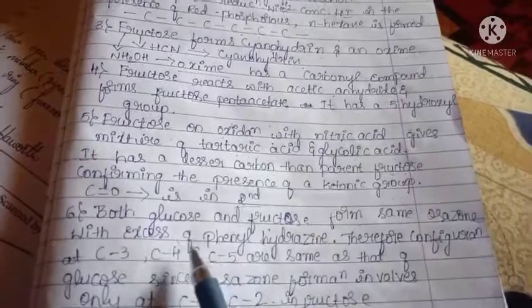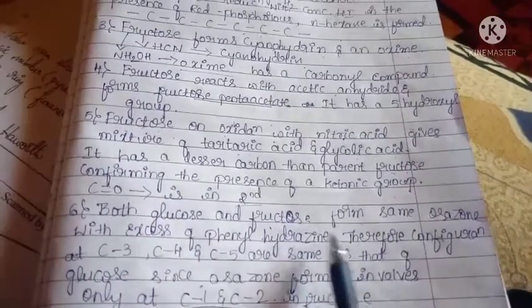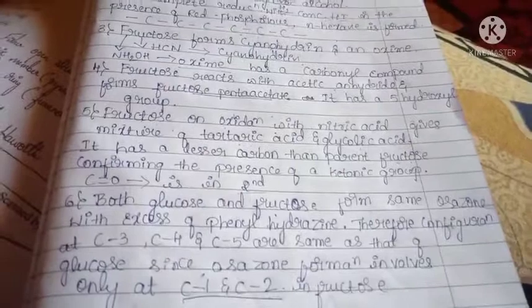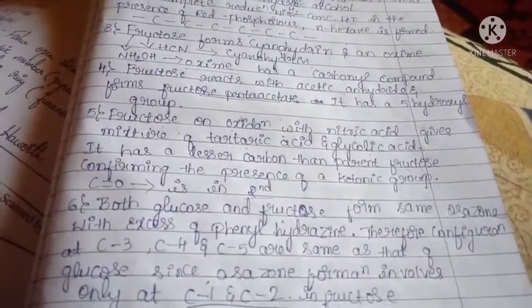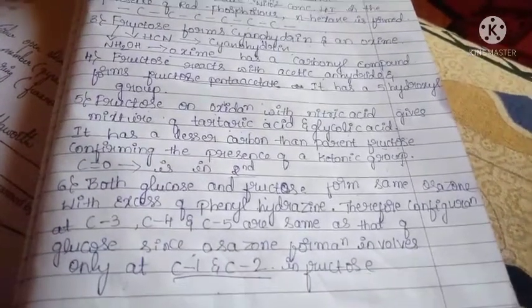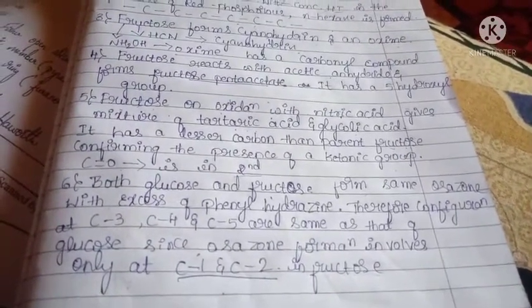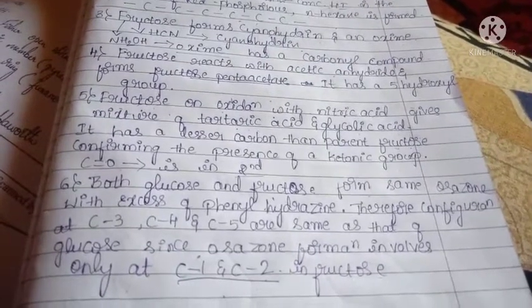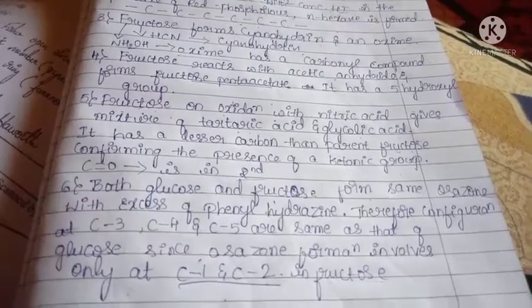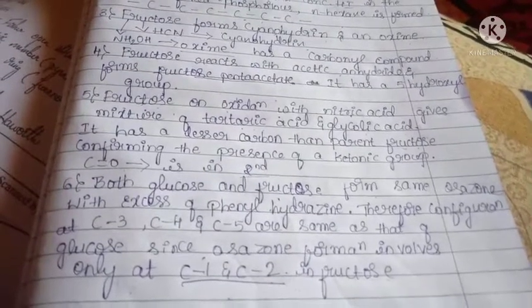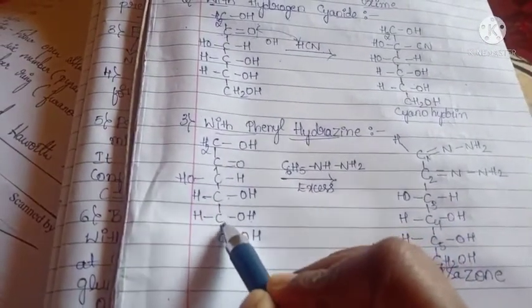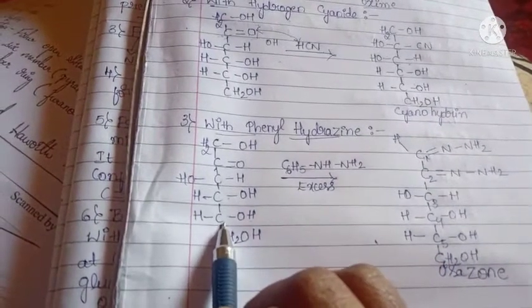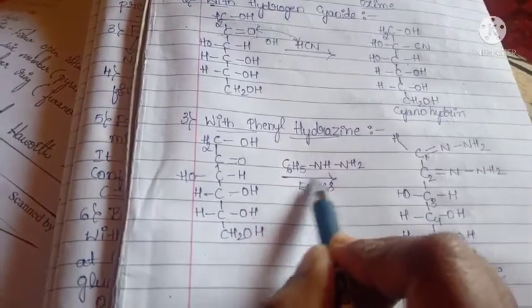Next one is both glucose and fructose form the same osazone. Osazone formation happens when it reacts with phenyl hydrazine. Therefore the configuration at carbon 3, carbon 4 and carbon 5 is the same as that of glucose. Here you have to see this: in 3, 4, 5 it is the same in glucose and also in fructose, so it reacts with phenyl hydrazine.